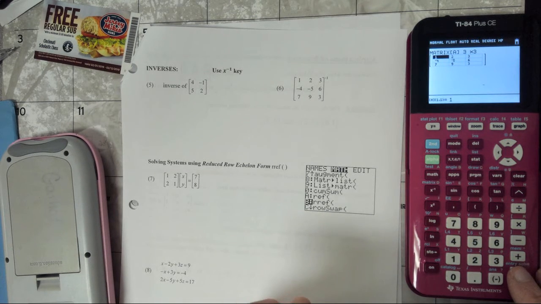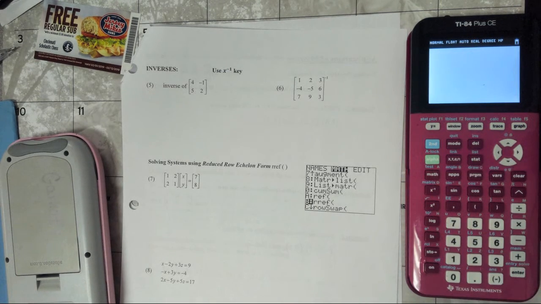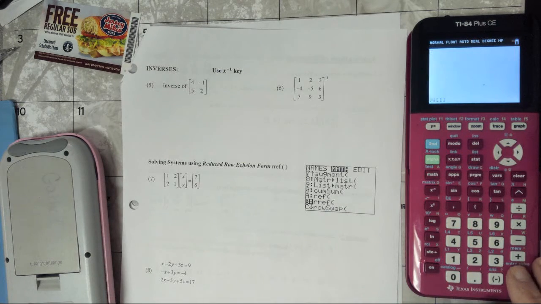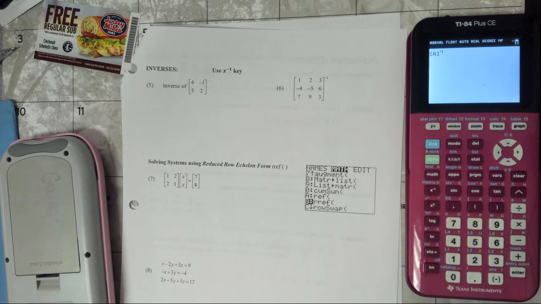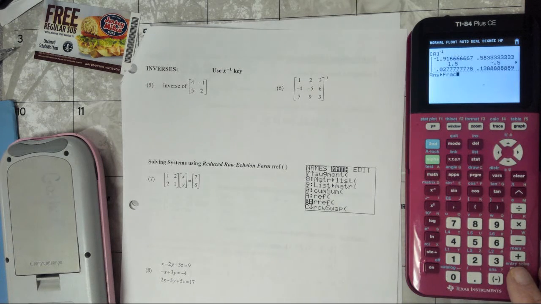Double check that I've got my numbers in correctly. I do. I will quit out. I'm going to clear that screen. Second matrix, I put that in A, then x to the -1, enter. All my decimals, again I'll hit math, fractions number 1, enter, enter. And then that would be my inverse.